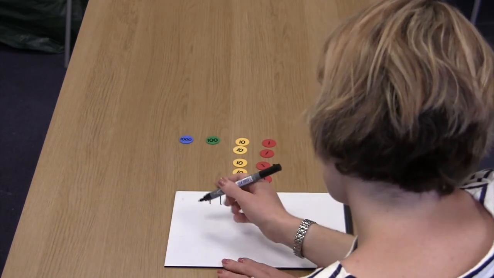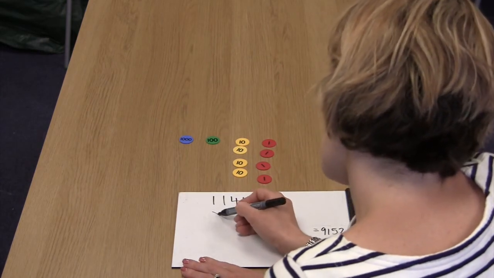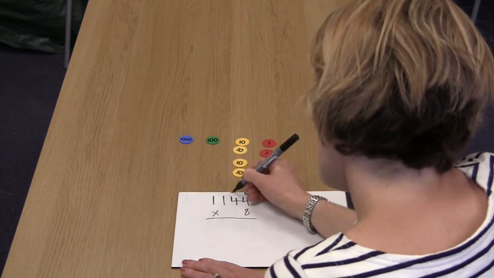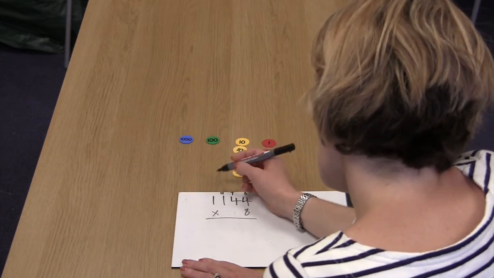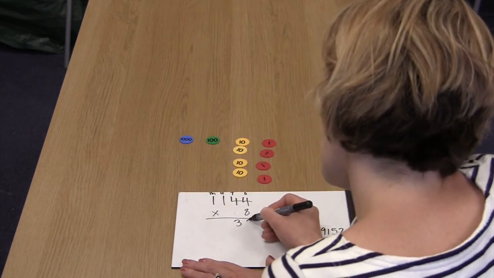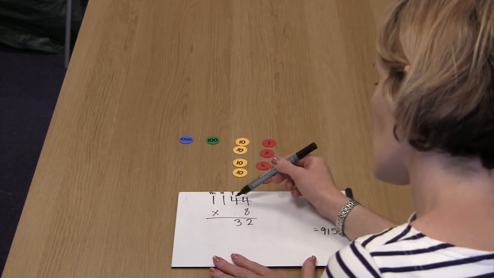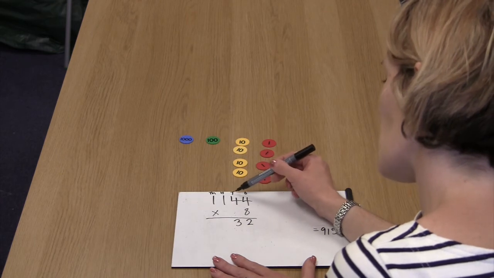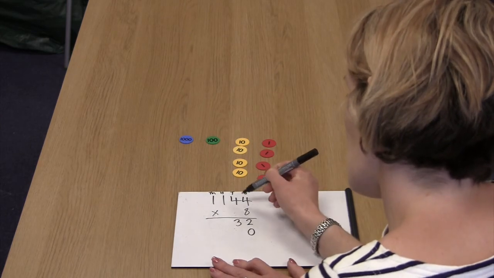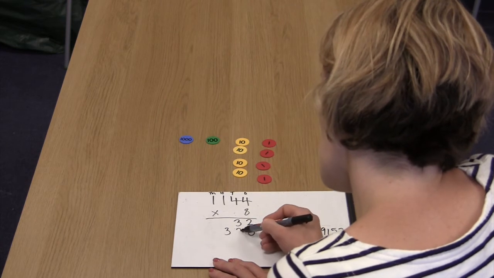They will be also writing this out using the more formal method of multiplication, and at this point it would still be expanded, so they would have 1,144 and multiplying by 8, and they're going to start first of all with the ones. So we've got 4 times 8, which is 32, and then move on to the tens. So 4 times 8 is 32 again, but this time we're looking at the tens column, so we're going to place our placeholder here because it's actually 40 times 8, which would be 320.